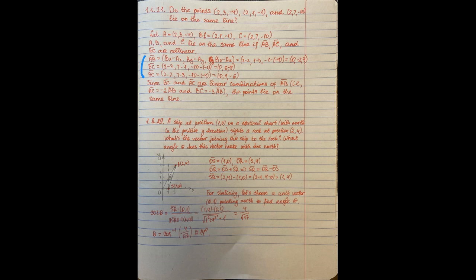Right. So vector AC is -2 multiplied by vector AB, and BC is -3 multiplied by vector AB. That tells us they fall on the same line.